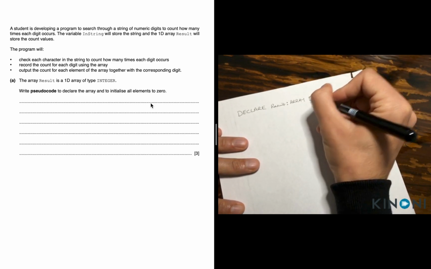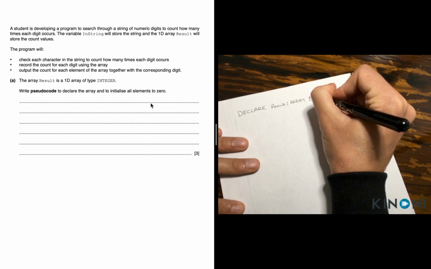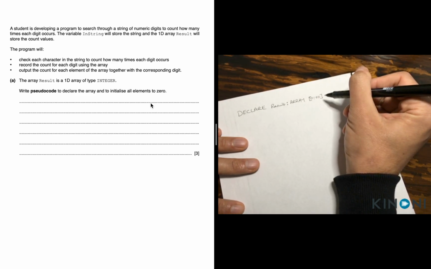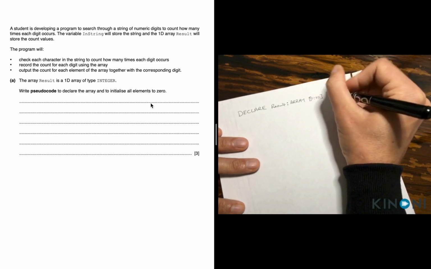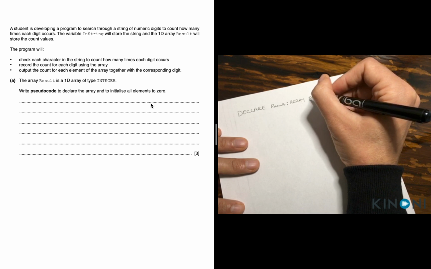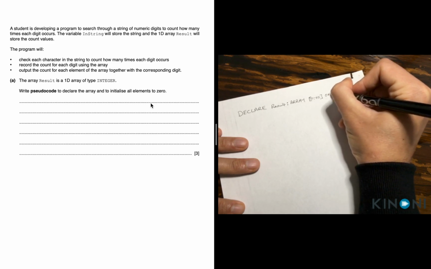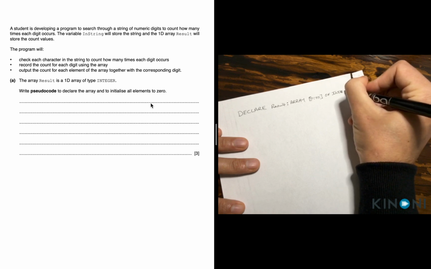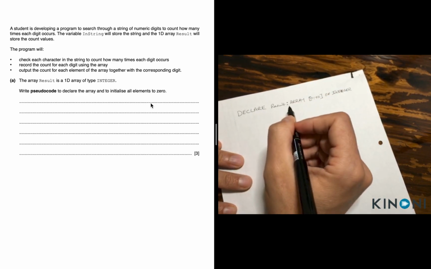Here we just say array, and I'm going to just put 0 to 10 as an example, but of course we can make this bigger if it needs to be, because here it doesn't really specify the size, and usually whenever you're declaring an array, you're going to be putting stuff in it. The other thing was that the array was going to be a type of integer, so you say OF INTEGER at the end, like that.